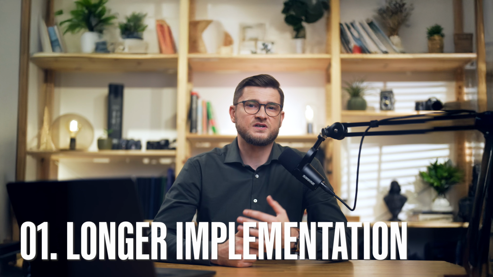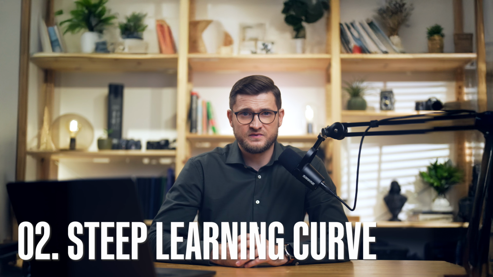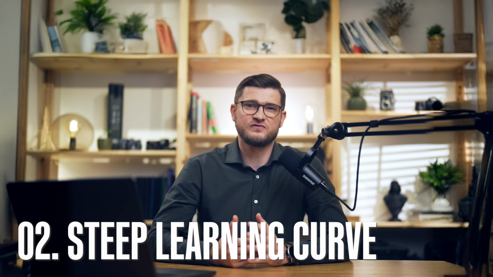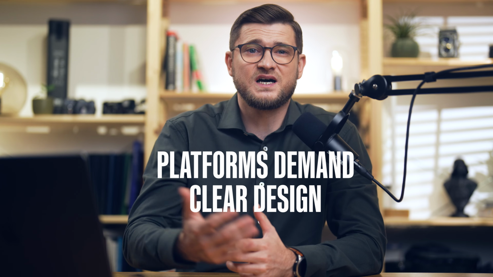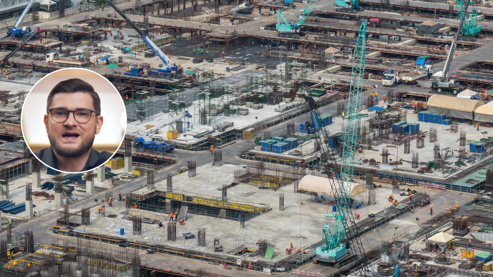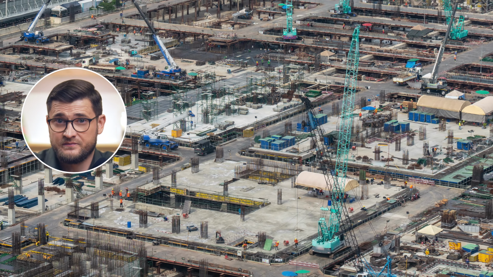Now let's talk about cons of the platforms. And first, longer implementation. Platforms are almost always more complicated, which translates into longer implementation cycles. Second, steep learning curve. With platforms, flexibility is powerful but requires careful planning. Unlike smaller systems that limit customization, platforms demand clear design from the start to avoid costly missteps. It's like building a custom house versus buying a pre-built one. The custom option offers freedom, but only if it is well designed from the very beginning.